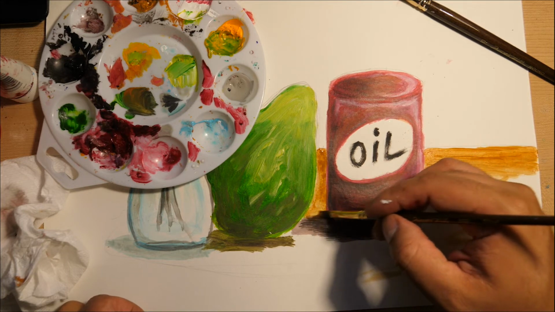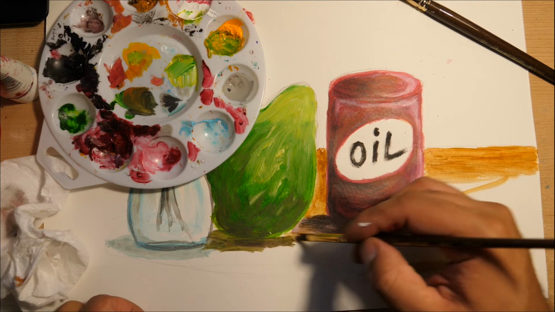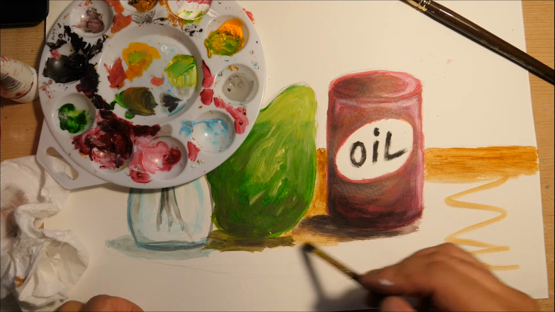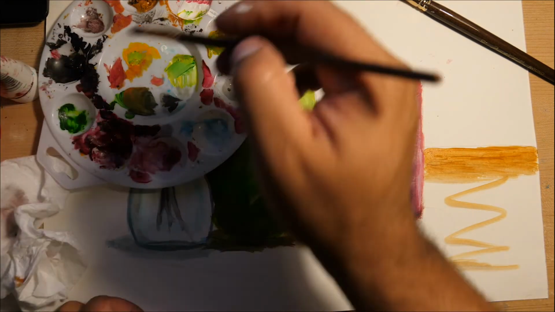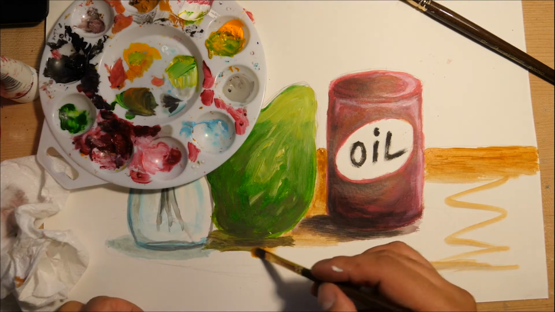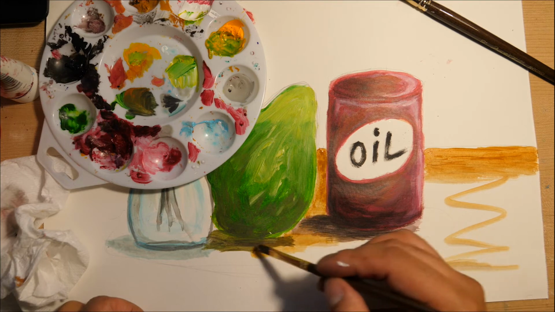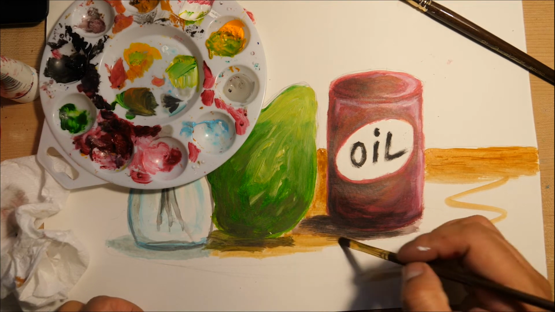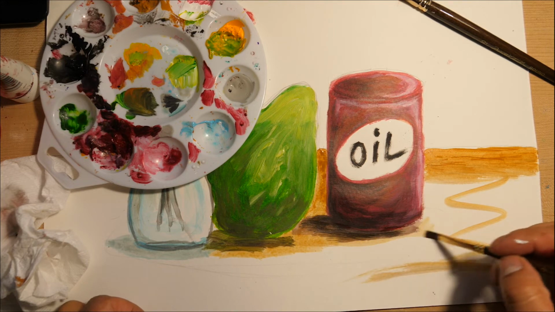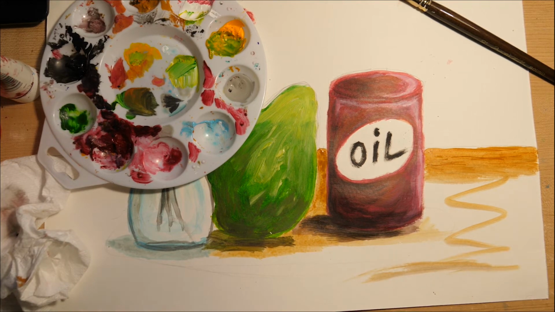You can even lay it on top of the shadows. It's okay. It's supposed to do that anyway, because the shadow is on top of the table. So if it's on top of the table, it should blend in with the brown. Just like that. See?